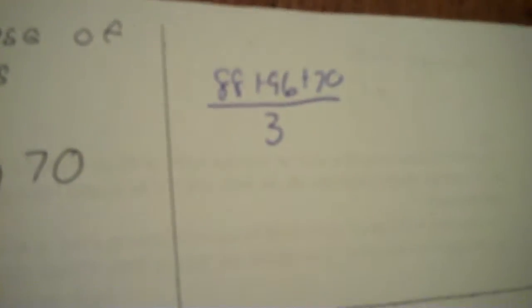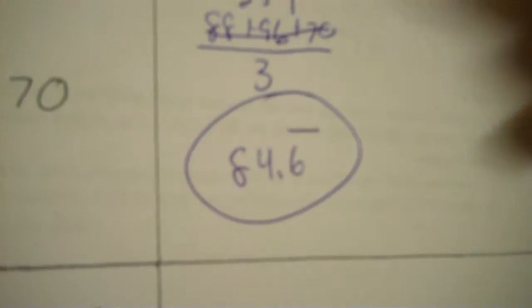There's 3, okay? So first we add 88 plus 96 plus 70, that's 254. 254 divided by 3 is 84.6 repeating. I don't care really how it's rounded, but that's the average, that's the answer.